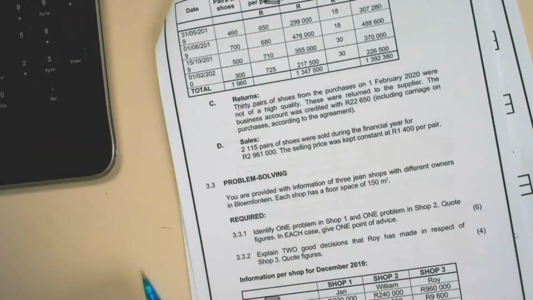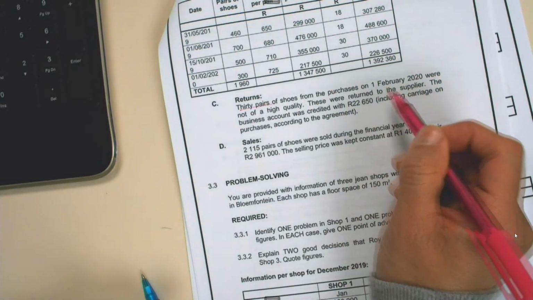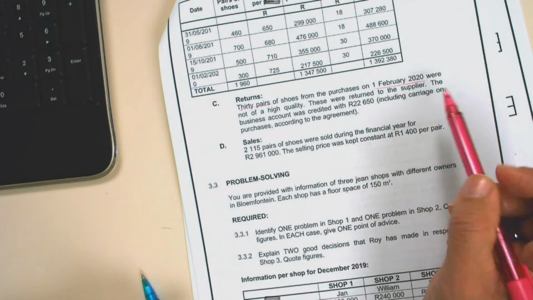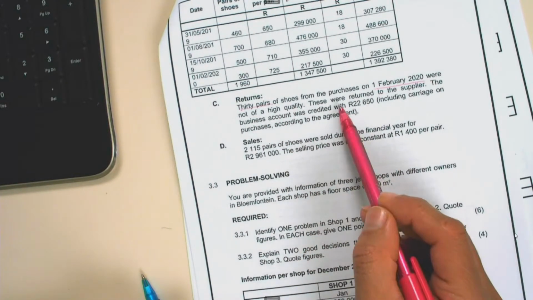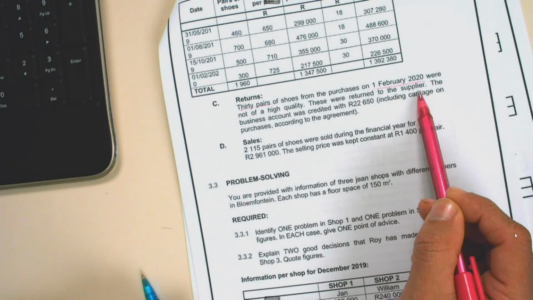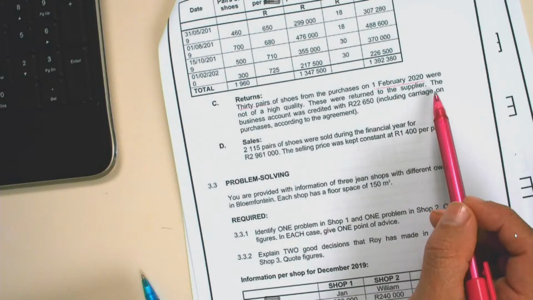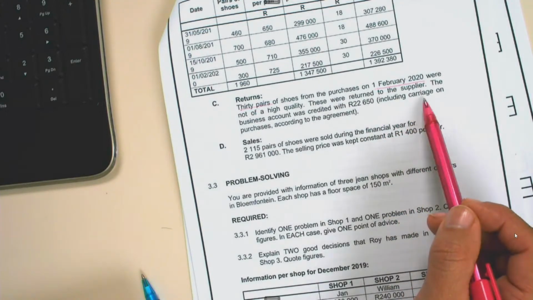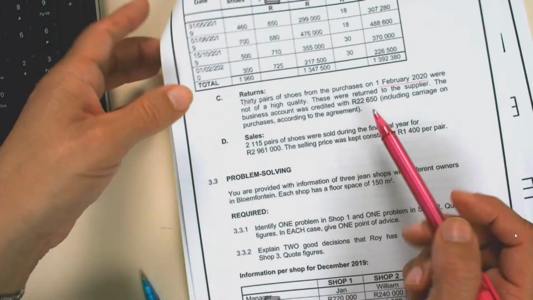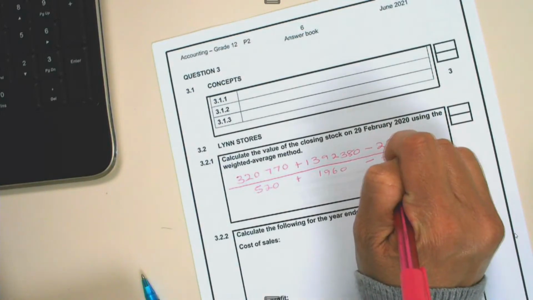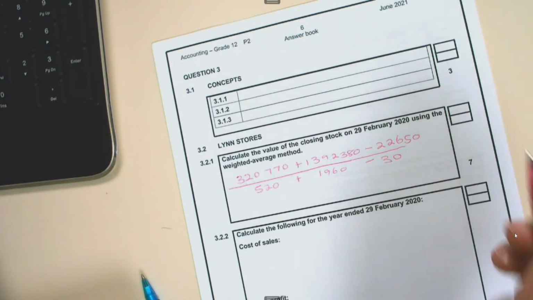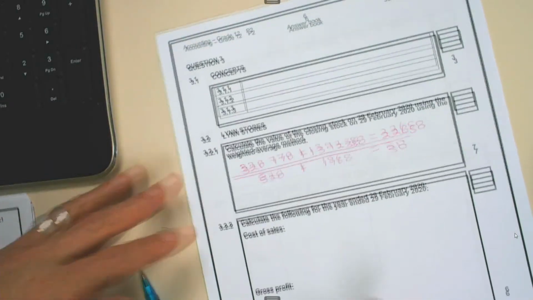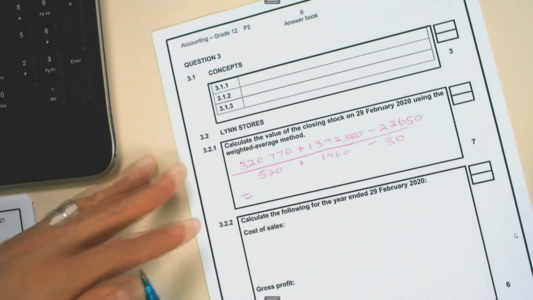Okay. From the February purchases, that's also important because that must help me with my calculation if it's not given to me. These were not of a high quality. These were returned to the supplier, so we don't have them anymore. Hence, I subtracted the 30. The business account was credited with 22,650, including carriage on purchases according to the agreement. So they gave it to me here. Can they make it any easier for me, right? Okay, that's all I have. That's the only information I can work with. No donations or anything. So now I'm going to do my calculation.